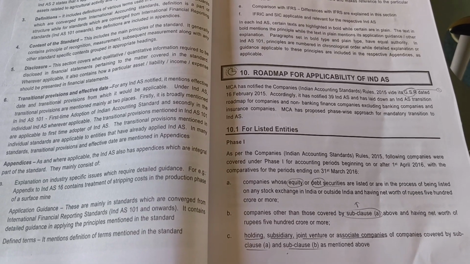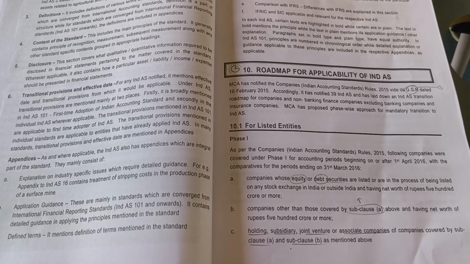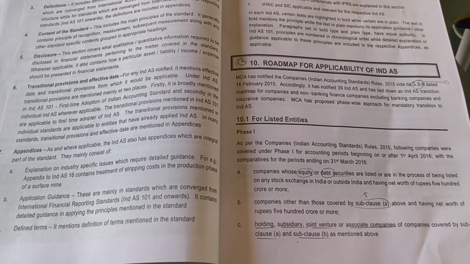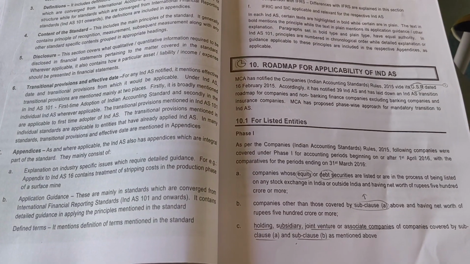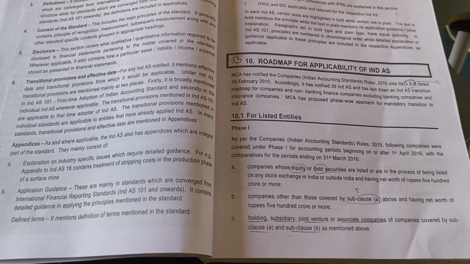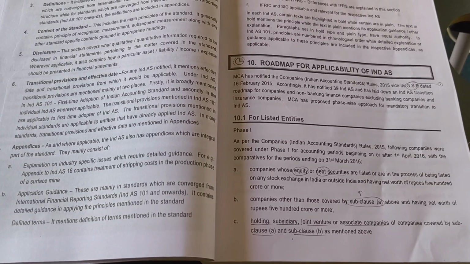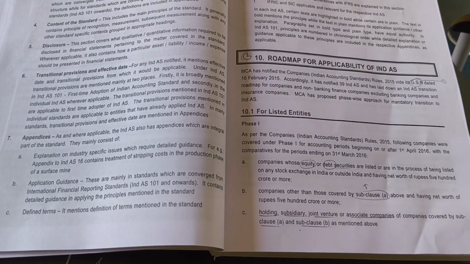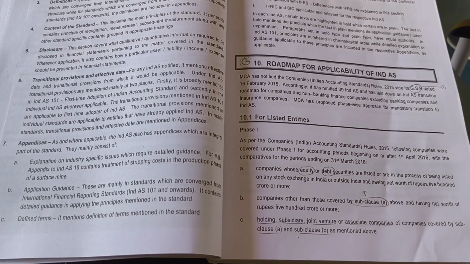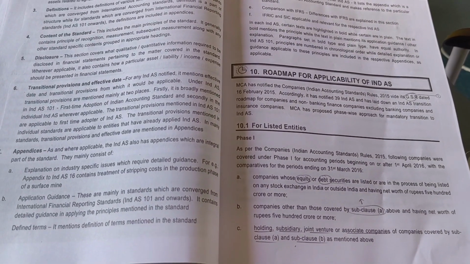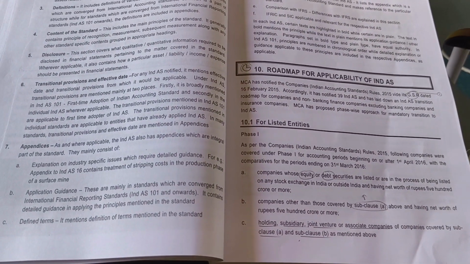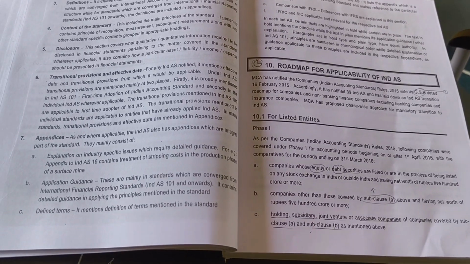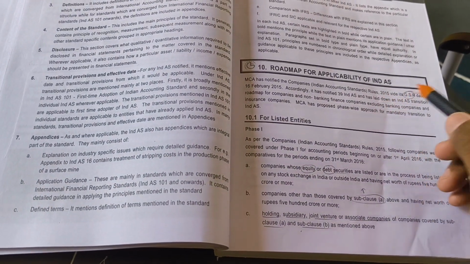Now we'll discuss the roadmap for applicability of Indian AS. Indian accounting standards, as we know, are applicable to some types of companies, not to all types of companies. So we'll discuss which type of companies it is applicable to. Initially, MCA notified the companies in 2015. Here you can see.